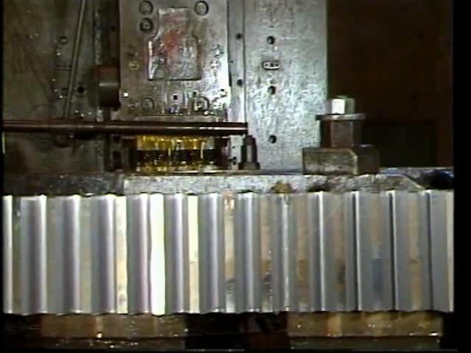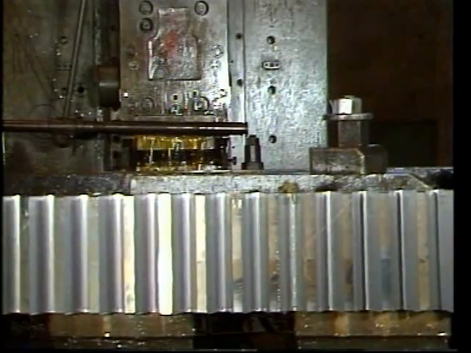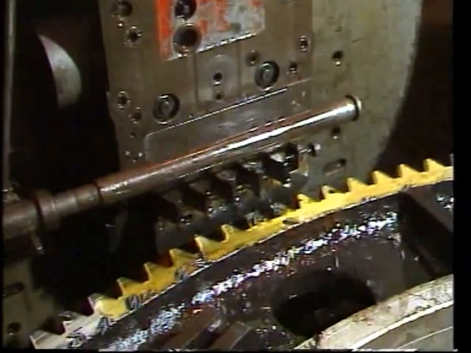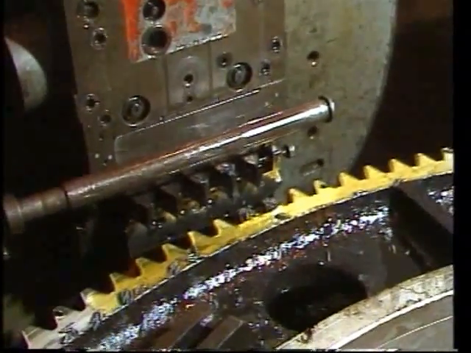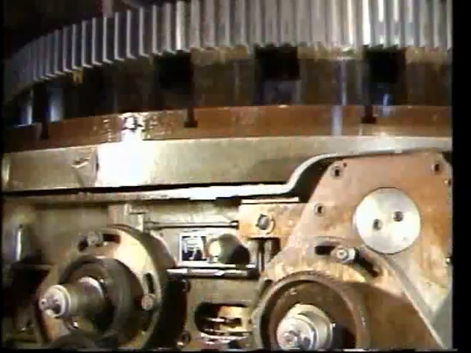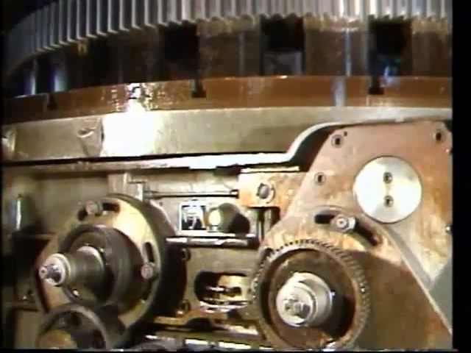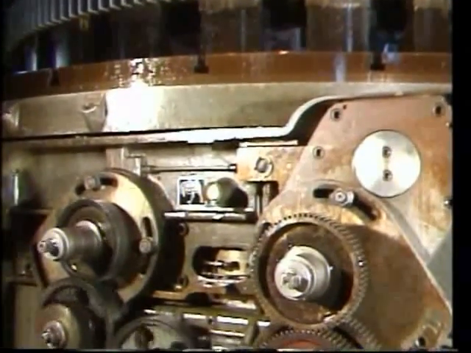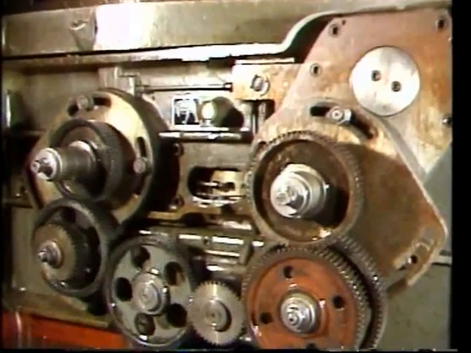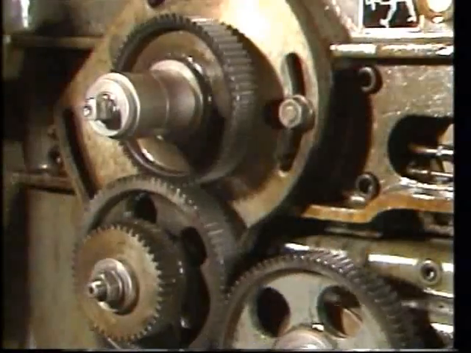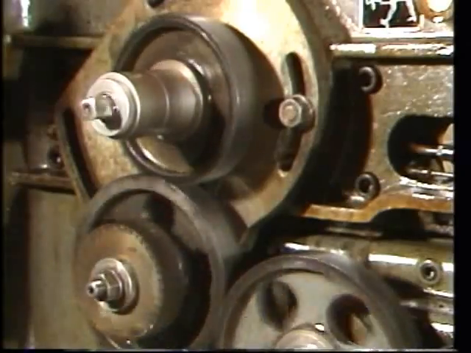The block indexing adjusts the job for generating the next set of teeth. The correct relative motion between the cutter and the job is given by a set of suitable gear trains. It also carries out the block indexing.